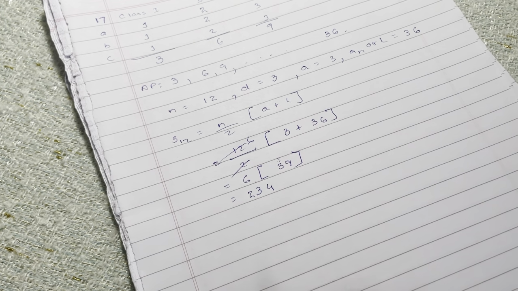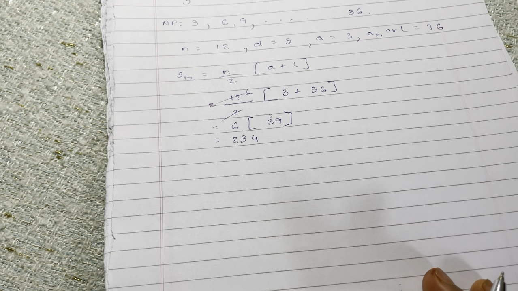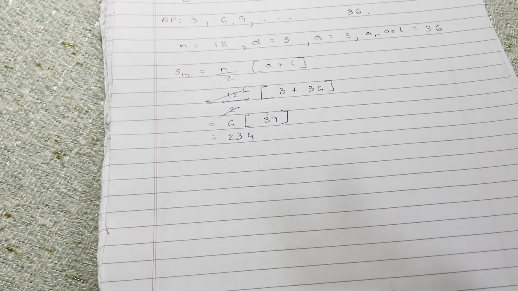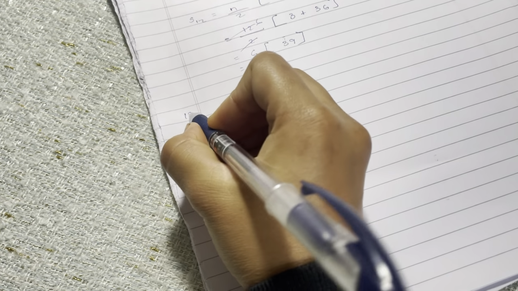Therefore, the trees planted by the students are 234 trees. Okay, I hope so. Class, to the next, number 18.